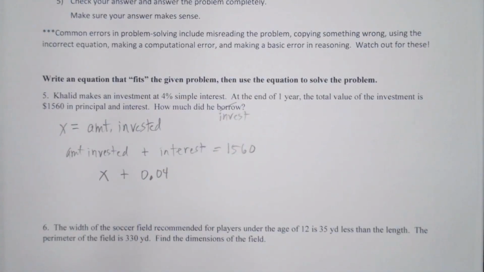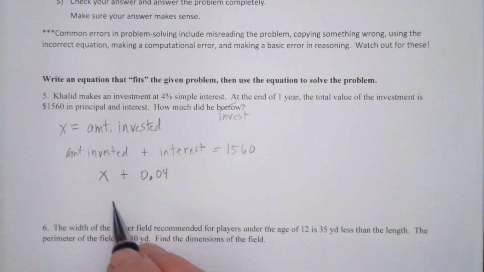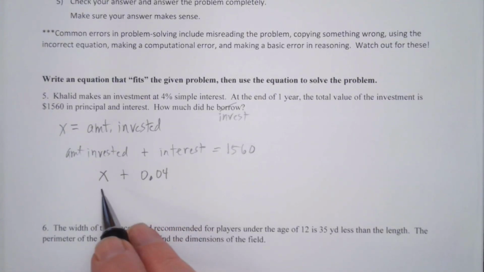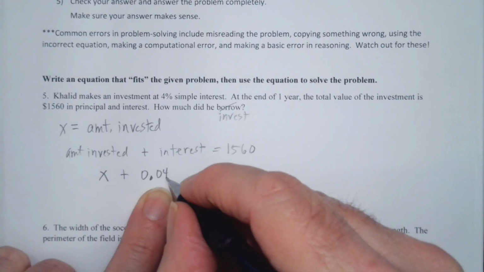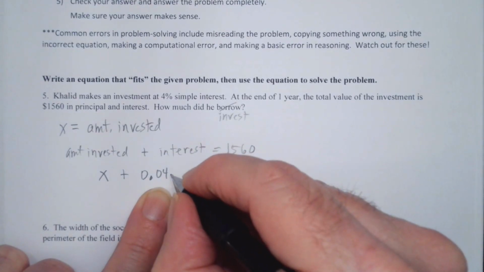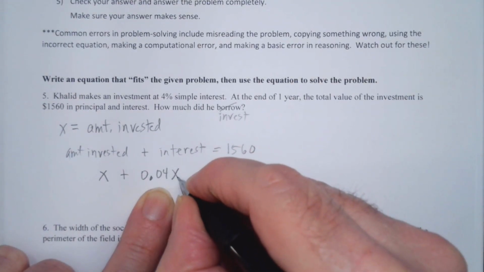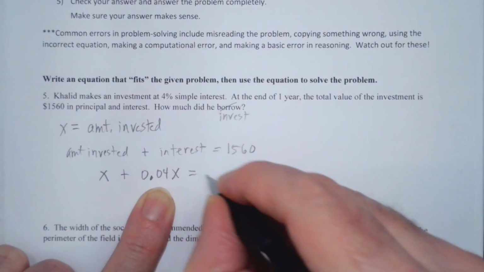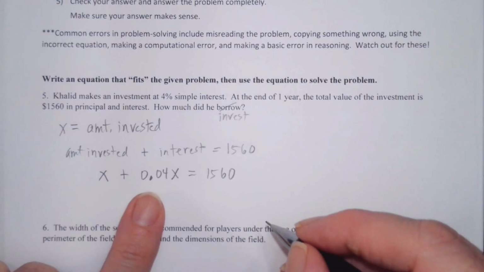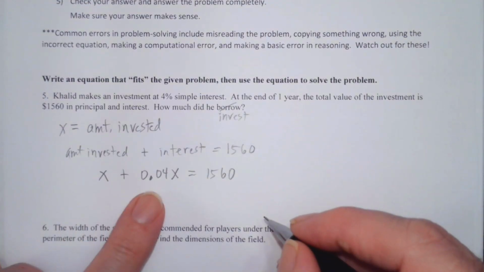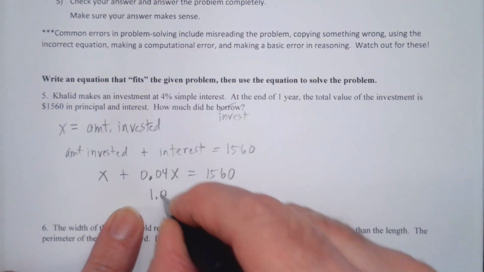Now, sometimes people will just write 0.04. That just means you're adding 4 cents to what you invested. That's not correct. It's 4%, which we write as a decimal, of the amount invested, which is X. And that's what's equal to 1,560. Now notice these are like terms. You're going to add 1 and 0.04.